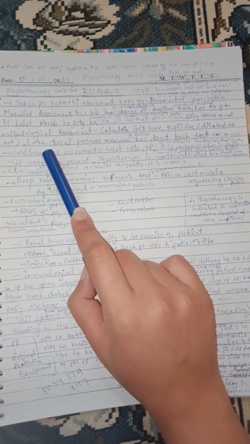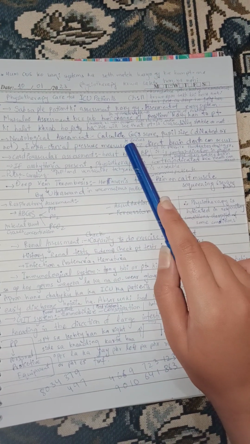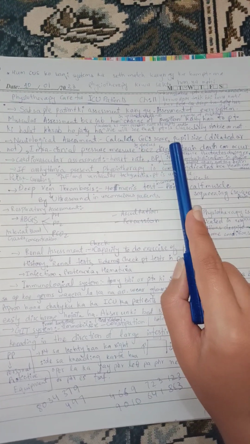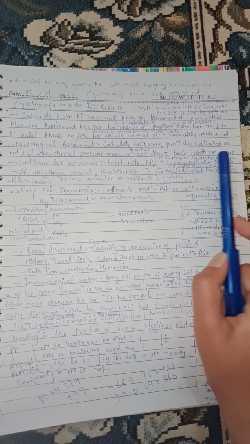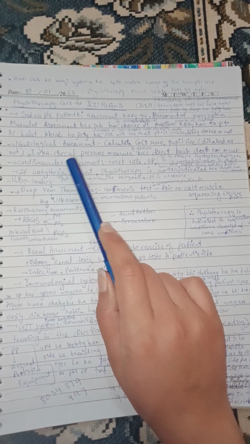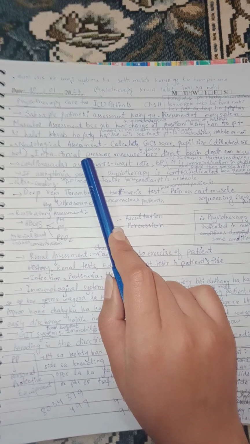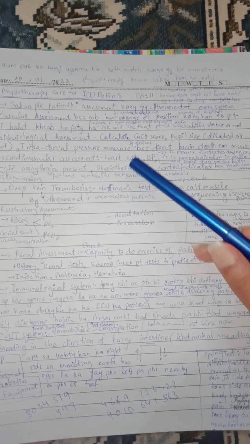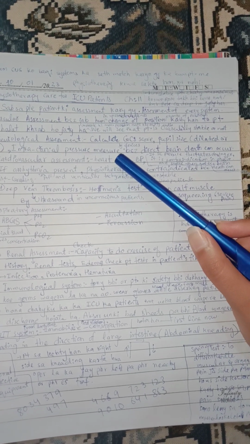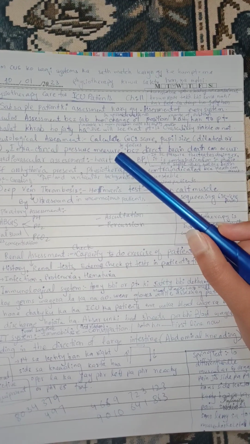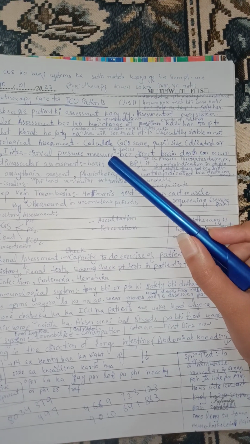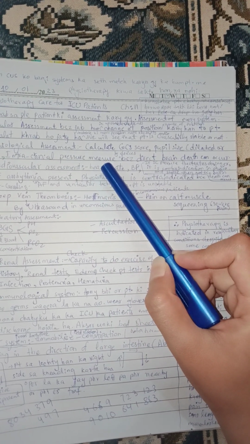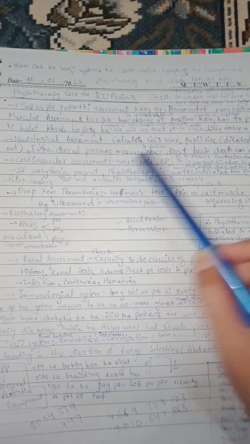Next is neurological assessment. In neurological assessment, we will calculate the GCS score of the patient. GCS is the Glasgow Coma Scale. Then we will check the pupil size of the patient, whether the pupil is dilated or not, whether the intracranial pressure of the patient is raised or not. We will measure the ICP of the patient by different devices, because direct brain death can occur if the intracranial pressure fluctuates during exercises, and exercise is contraindicated when the patient's intracranial pressure is not stable, because it can lead to brain death.